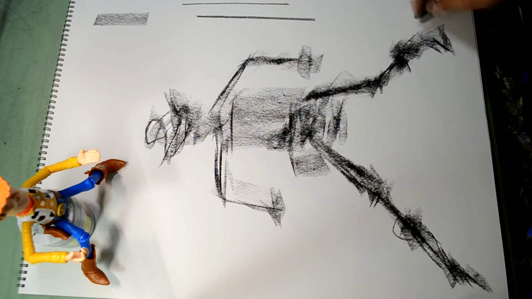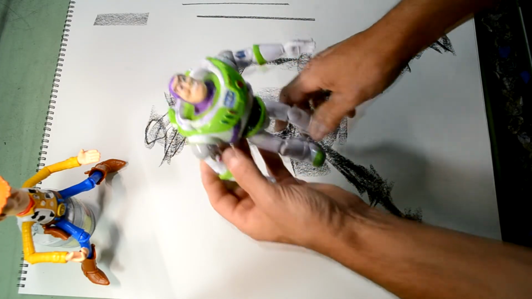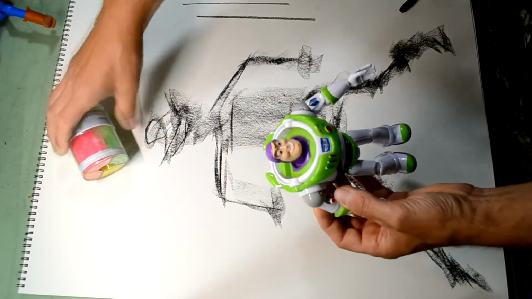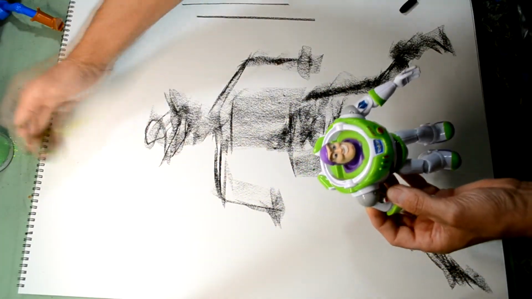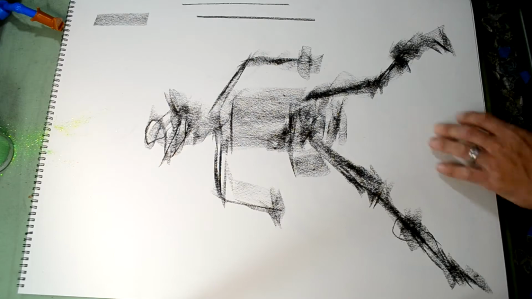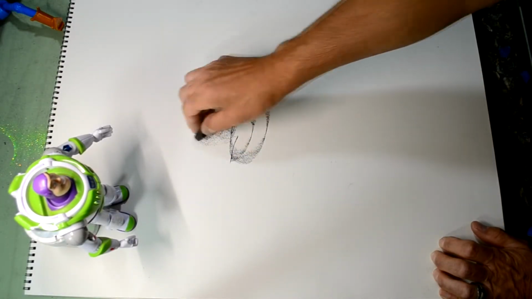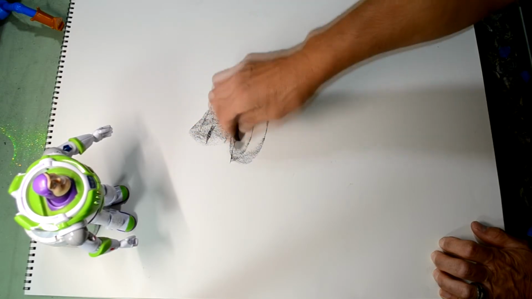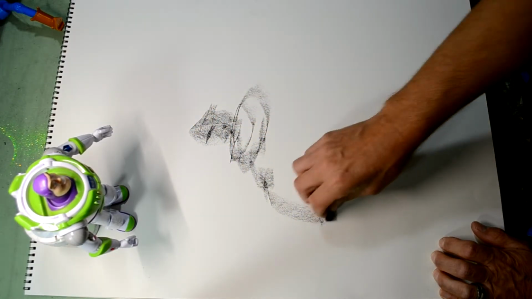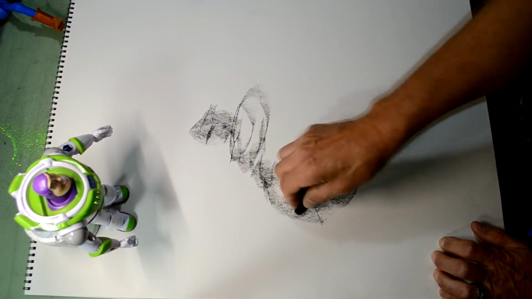How about we'll do one of his friend Buzz Lightyear here, alright? Whoa, I just spilled some glitter. My little glitter stand. Alright, I'm going to capture his head, his collar. He's real bulky.